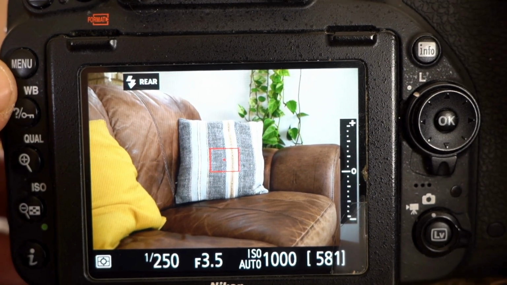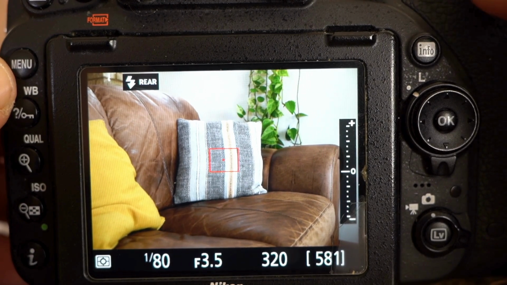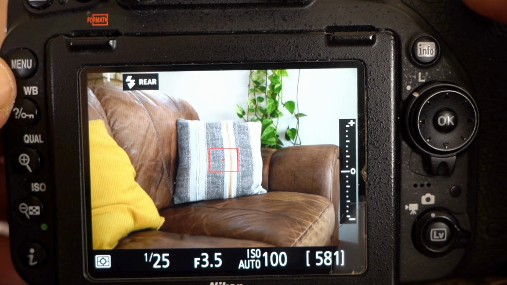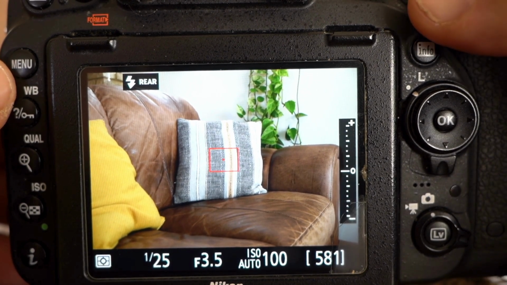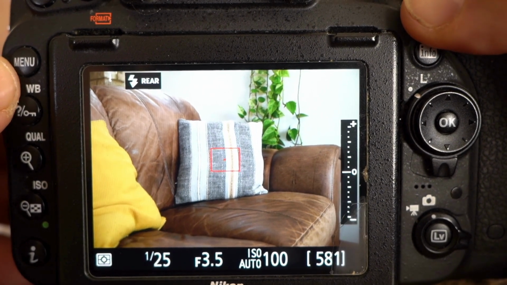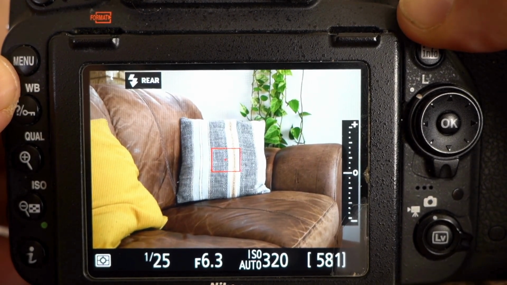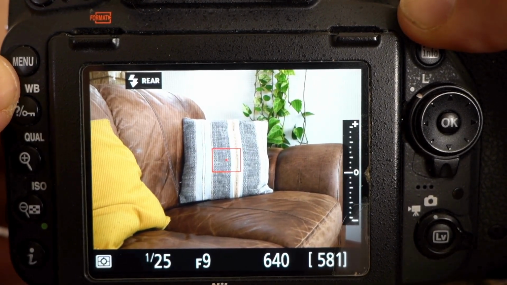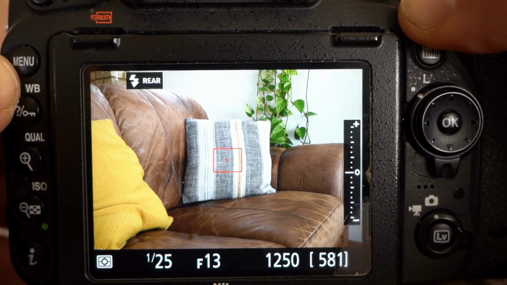Now let's go to aperture, for instance. Now let's say we want everything in focus. So let's get the ISO back down to 100. This is still in auto ISO, but the aperture is quite a shallow depth of field. Okay, so let's say we want more detail. So I'm going to move the aperture up. Look at the ISO again. Now the aperture is shrinking the light, so the ISO is compensating for it.